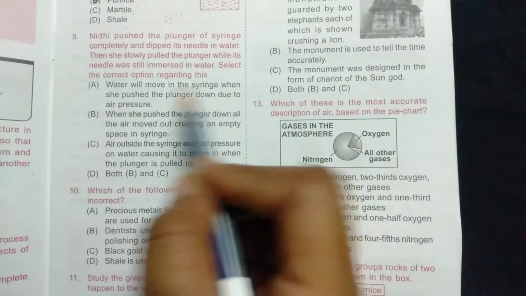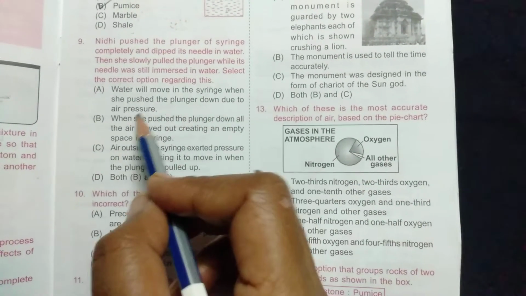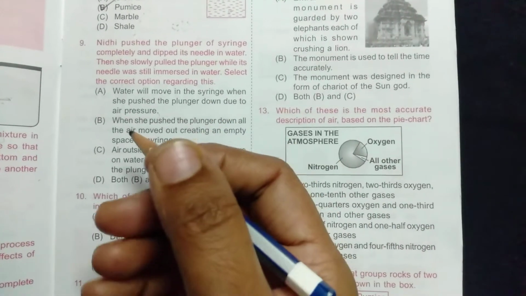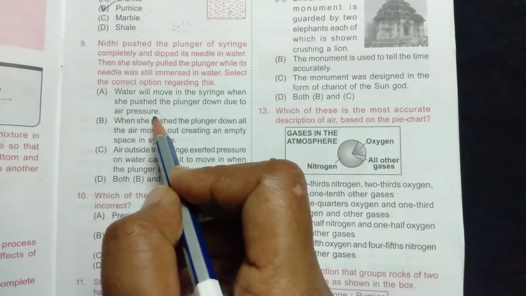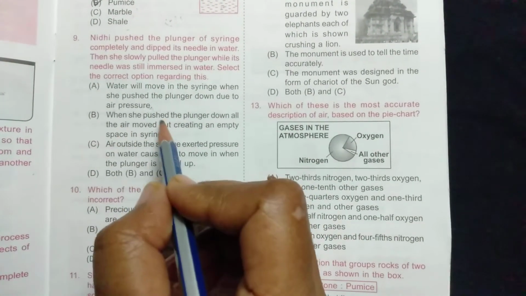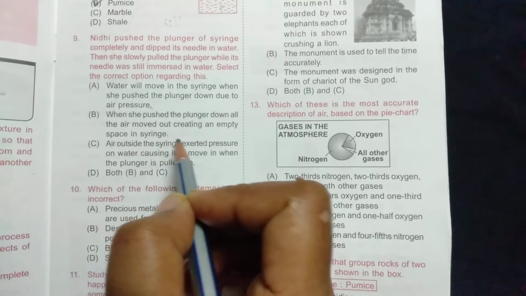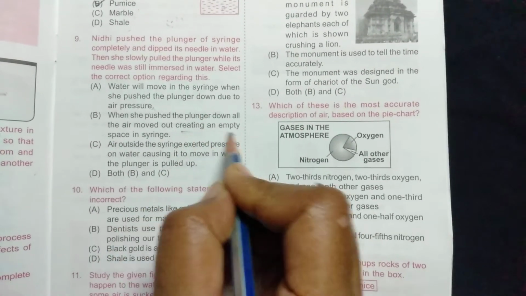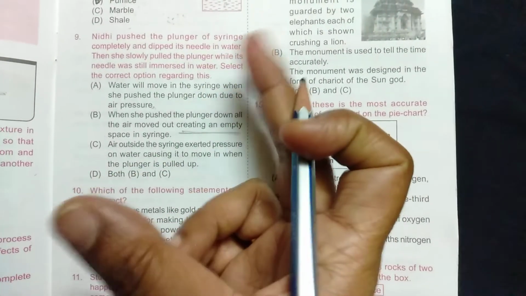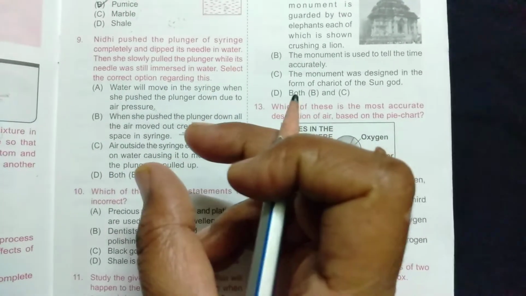Water will move in the syringe when she pushed the plunger down due to air pressure. When the plunger is pushed down, due to air pressure, will the water move inside the syringe? Or when she pushed the plunger down, all the air moved out, creating an empty space in the syringe. This is true, children. When you push the plunger down, inside the syringe you will see that some space is created. Air is moved out when you push it down.